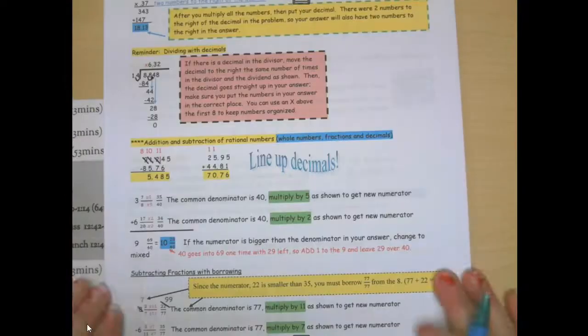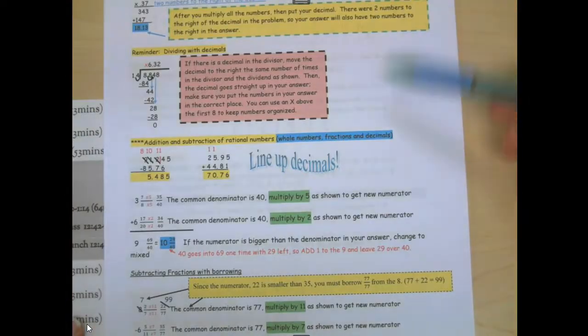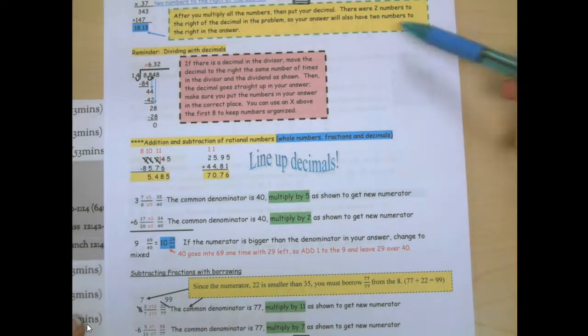The next page is just how to multiply decimals. You can find different ones on your own, and it gives you several examples of how to multiply decimals.